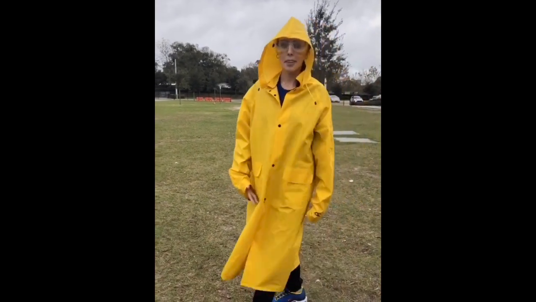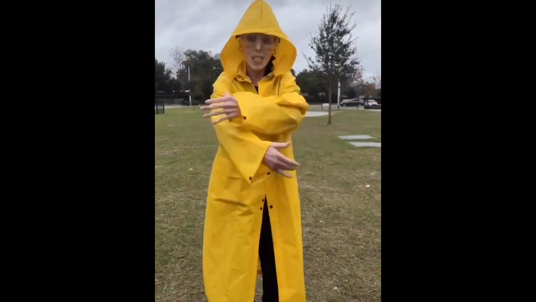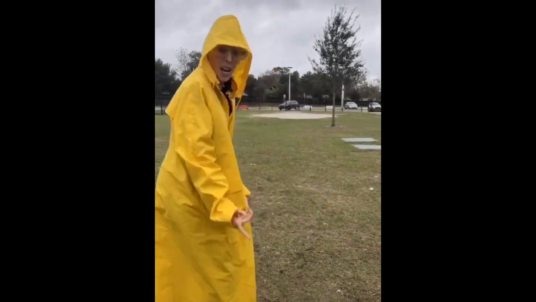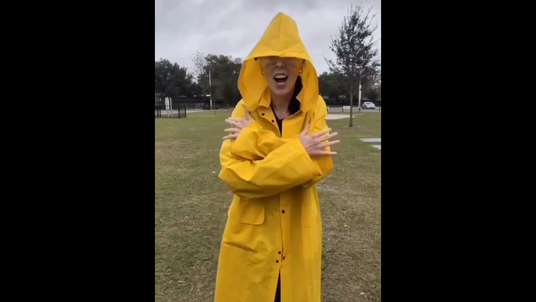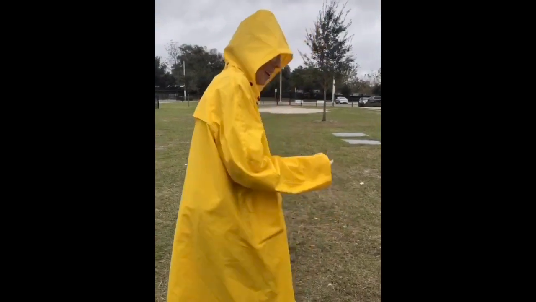In science, we're reviewing the water cycle. Check it. It goes evaporation, condensation, precipitation, runoff.